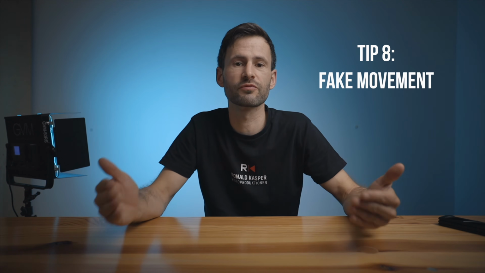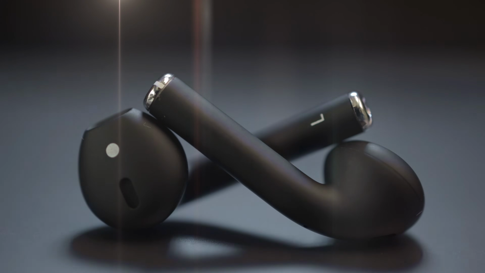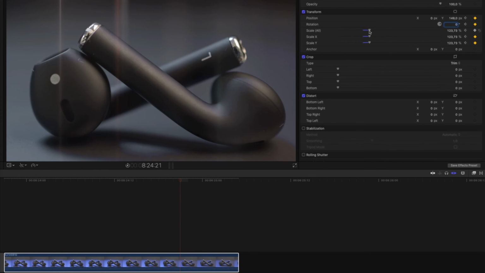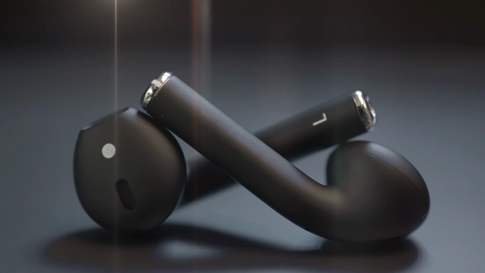So these were some tips for real movement, but you can fake movement in post-production as well. I had this shot here and found it a bit boring. That's why I added a slight rotation and zoom effect and it looked much better.